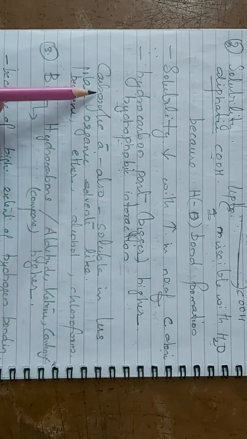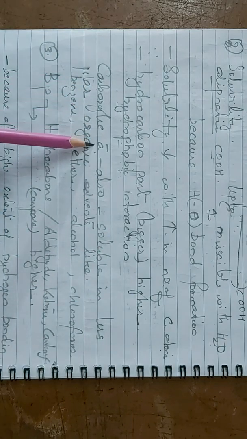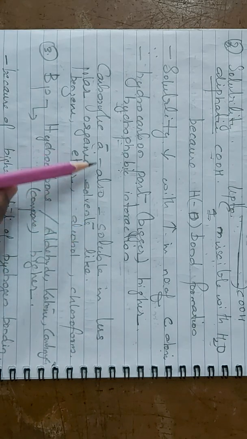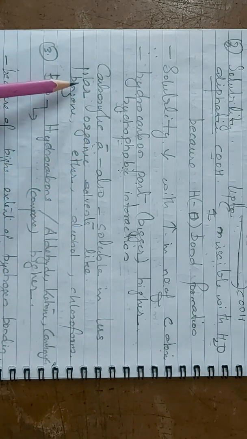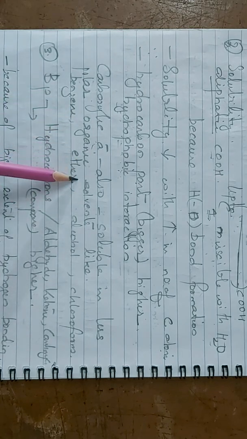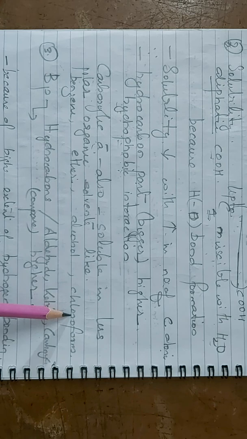Now if we consider the carboxylic acids getting dissolved in other solvents, which solvent? Non-polar, or usually the organic solvents. So the solubility of carboxylic acid in less polar or organic solvents like benzene, ether, alcohol, chloroform.